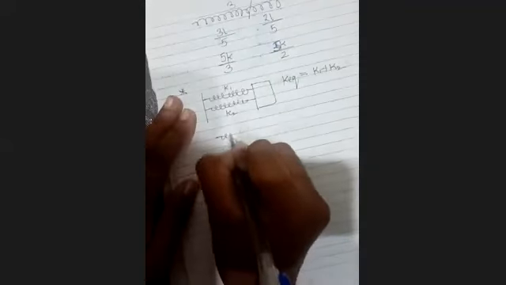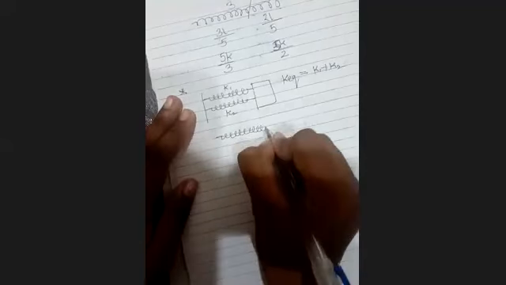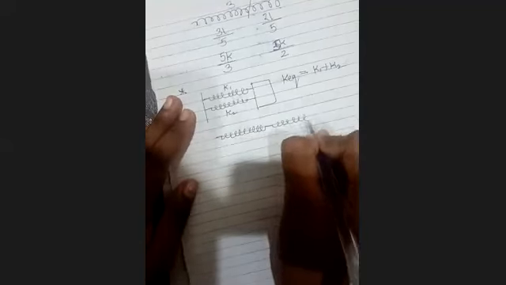But when they are attached in a series, this is k1 and k2, we remove its equivalent as 1 upon. So this is the thing we remove.